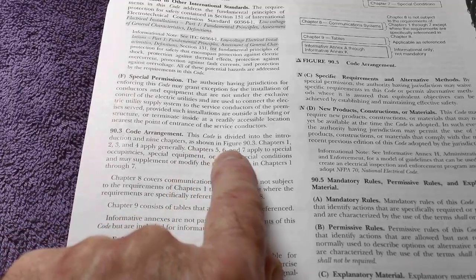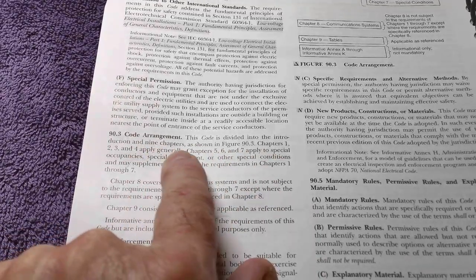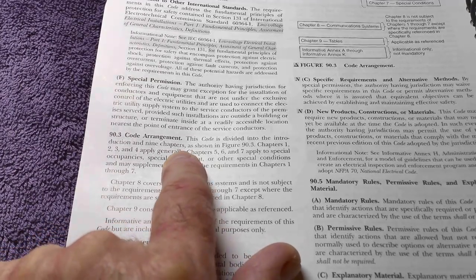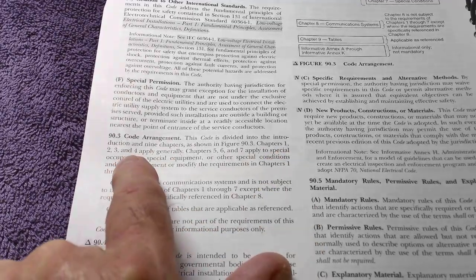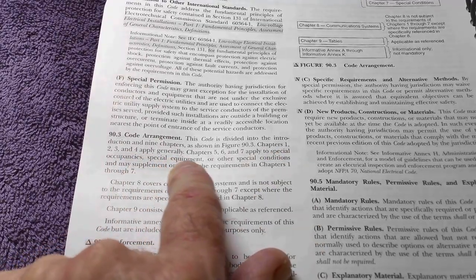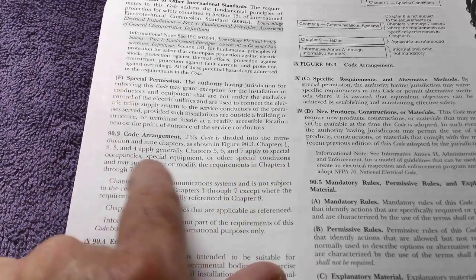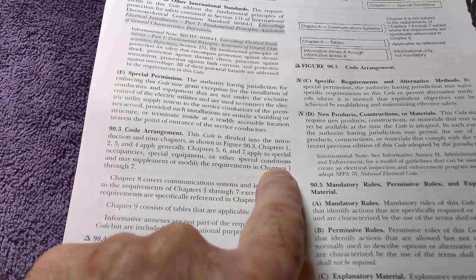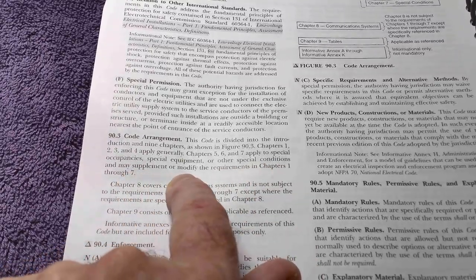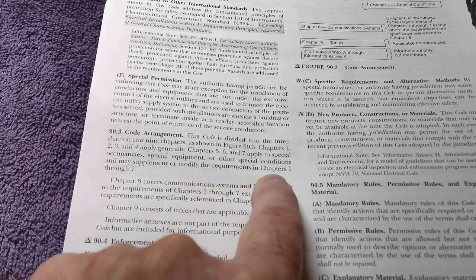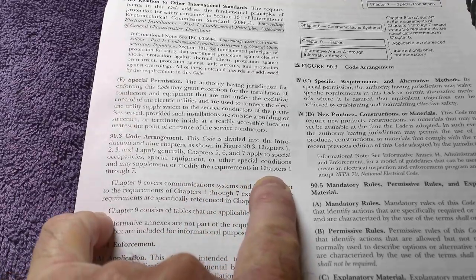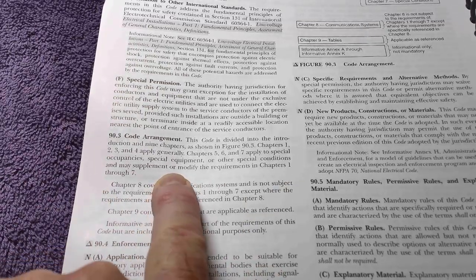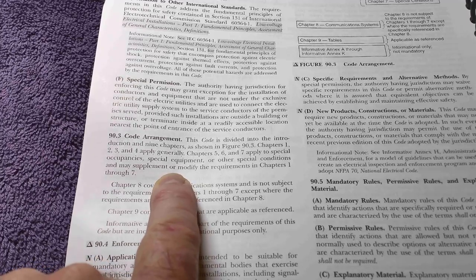90.3 code arrangement says this code is divided into the introduction and 9 chapters. We are right now reading the introduction, Article 90. As shown in Figure 90.3, Chapters 1, 2, 3, and 4 apply generally. Chapters 5, 6, and 7 apply to special occupancies, special equipment, or other special conditions. It may supplement or modify the requirements in Chapters 1 through 7. So 1 through 4 apply generally to all installations. 5, 6, and 7 are special.